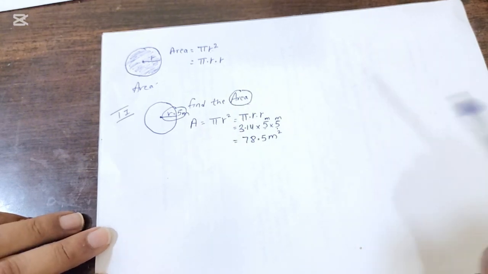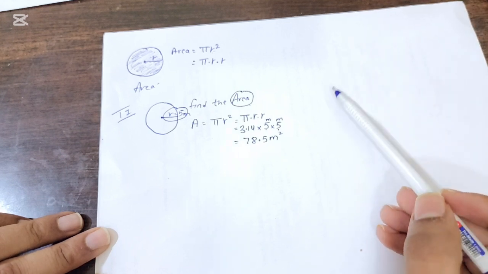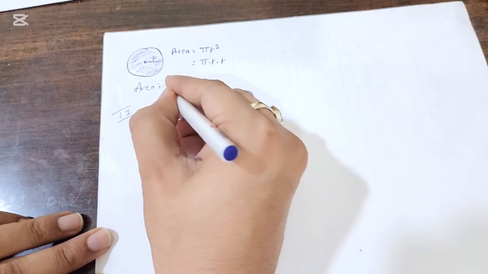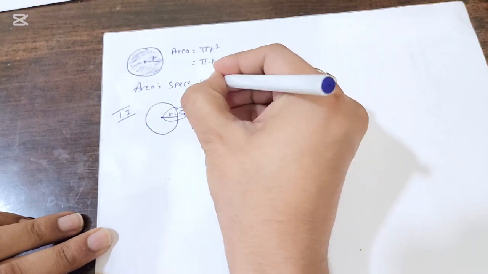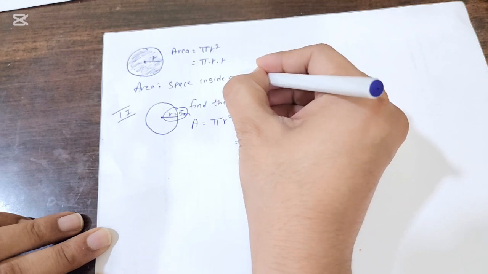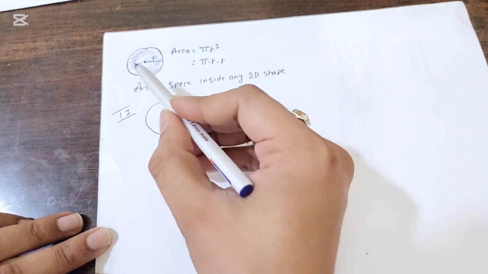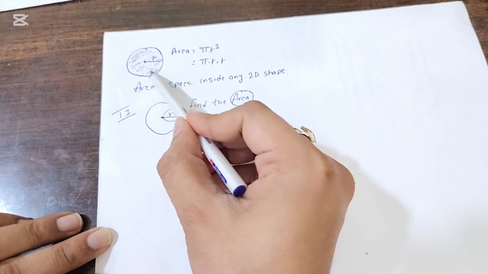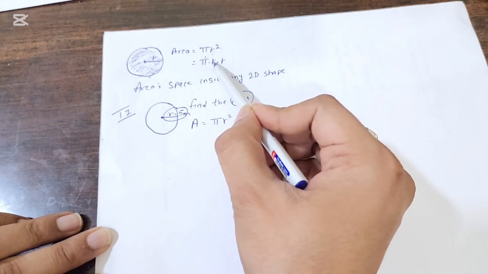Okay, let us repeat one more time. Area means the space inside any 2D shape. Here our 2D shape is circle. So if you want to find the area of circle, you have to use the formula pi r square, pi times r times r.